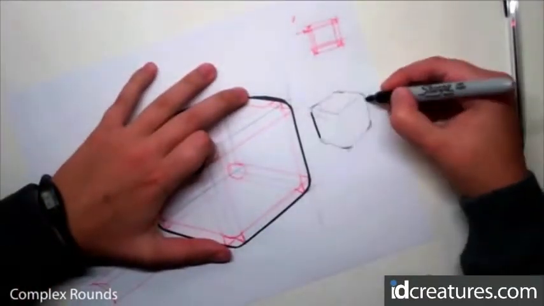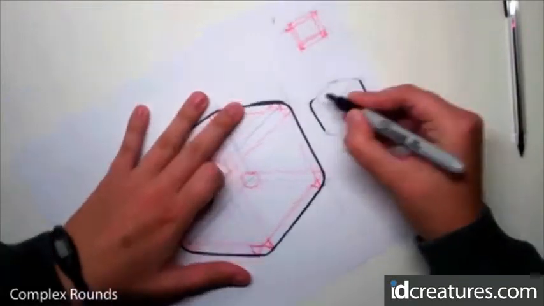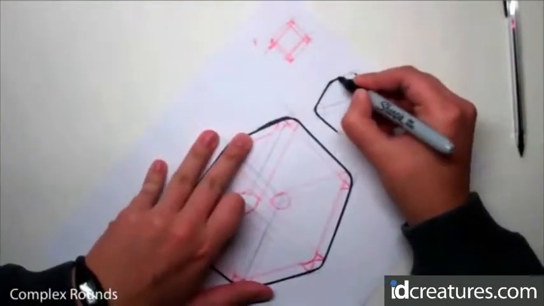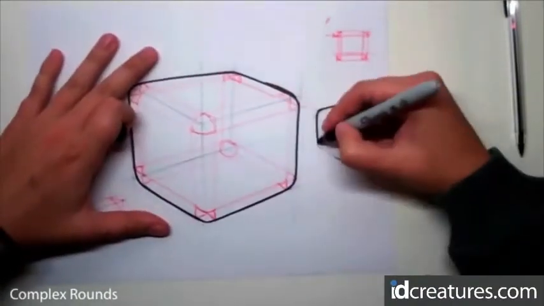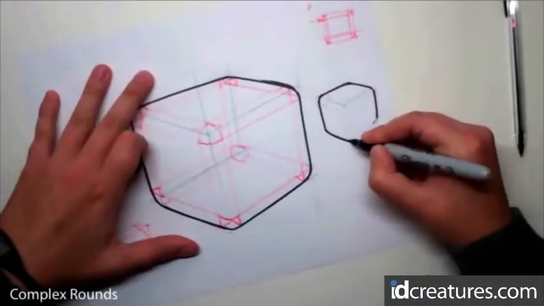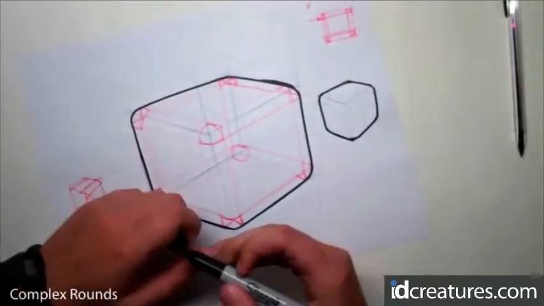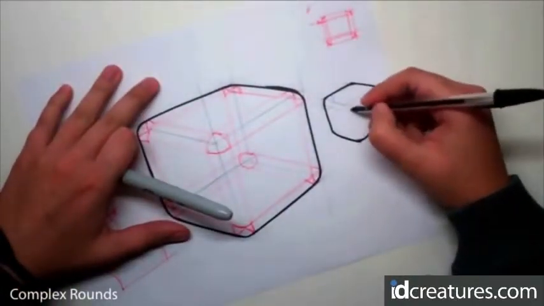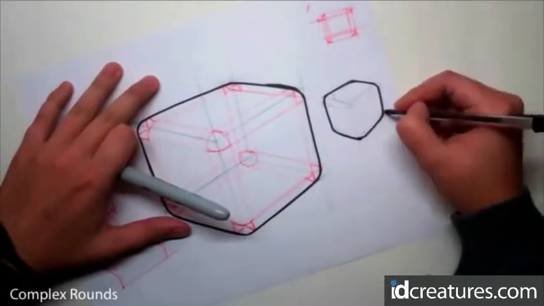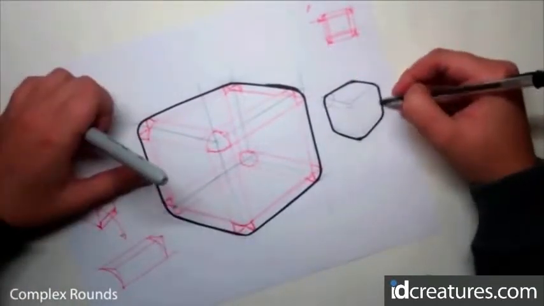But again, it's fast because I've done all the steps a lot. I used to do them a lot when I was starting to sketch. So now it's really simple when I want to do rounds and stuff, because I know the rules and I've done it so much that it just comes really quickly.